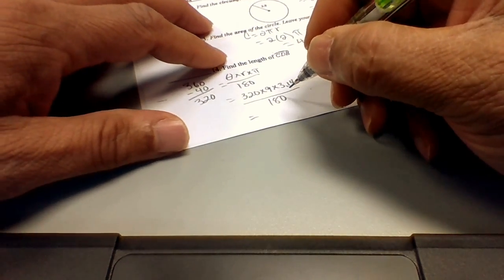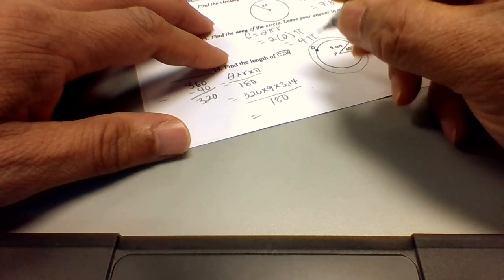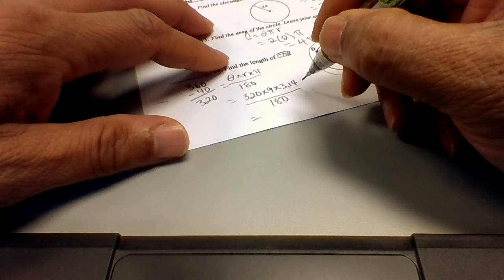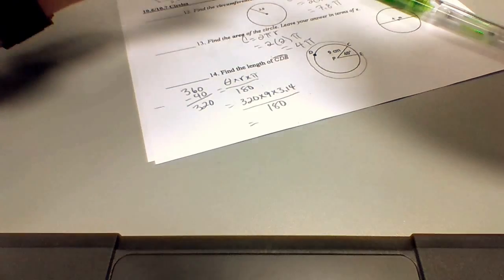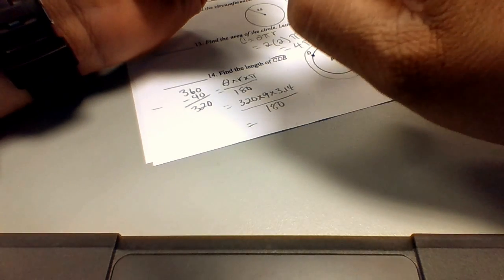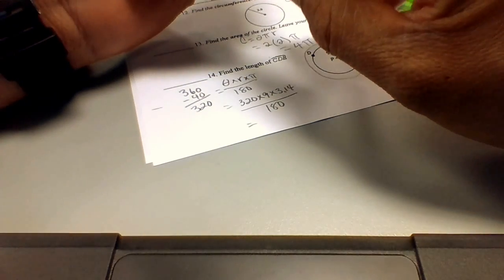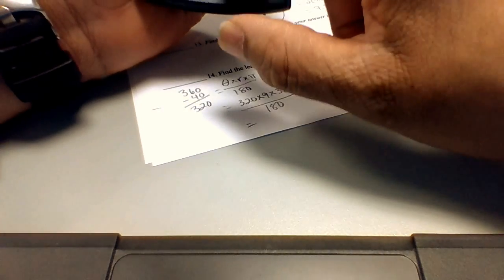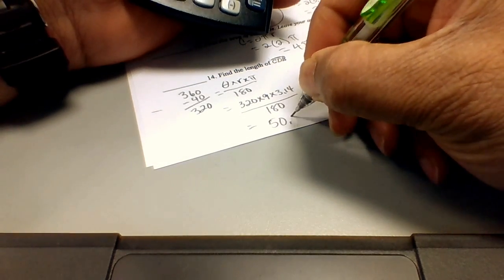And doing the math on that, you're going to end up with, it doesn't say leave it in terms of pi, does it? So 320 times 9 times 3.14, all divided by 180. So 50.24.